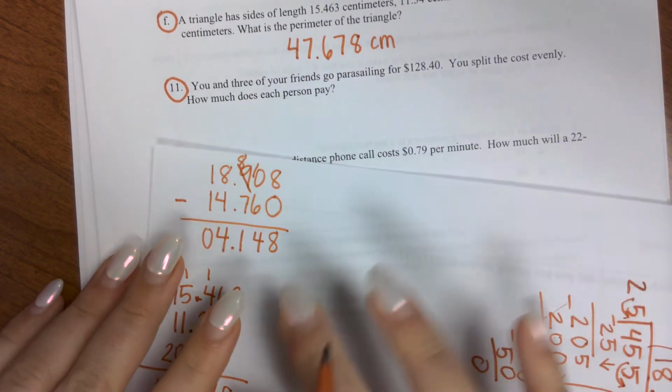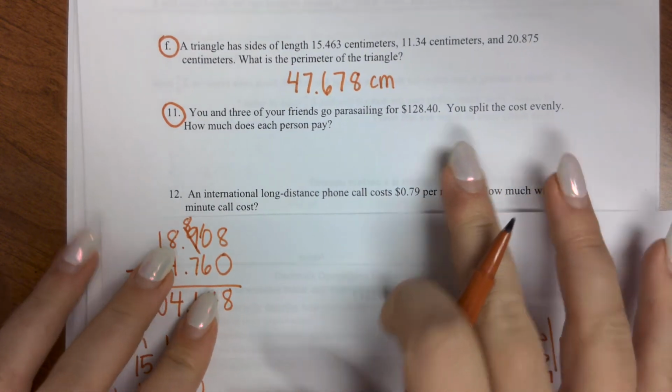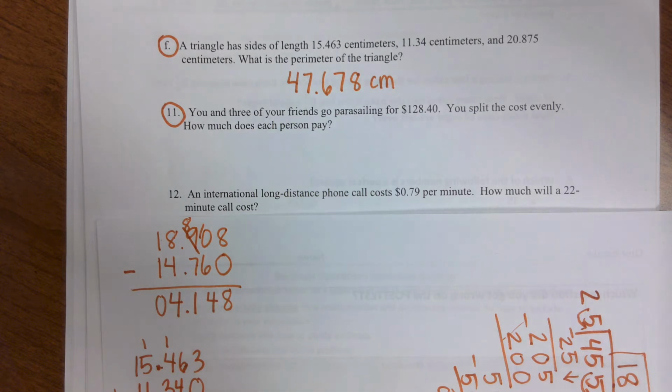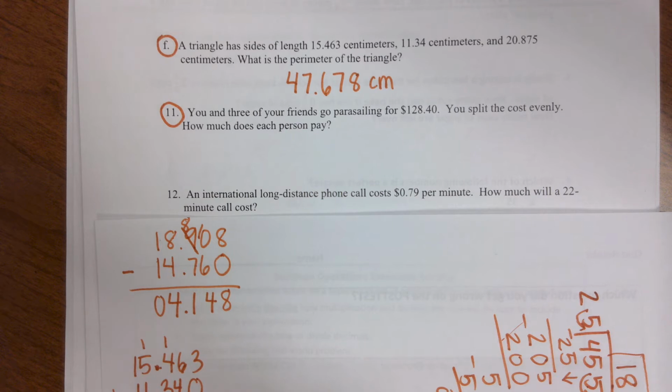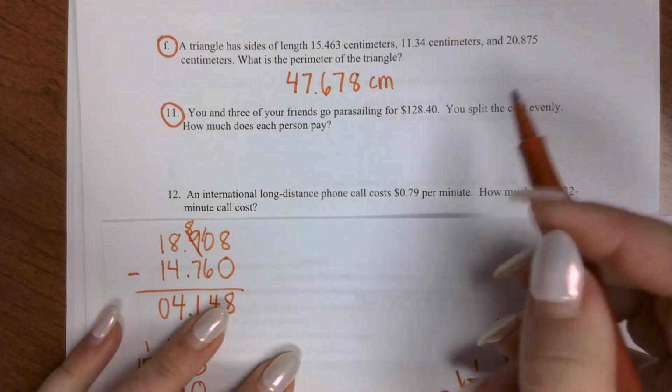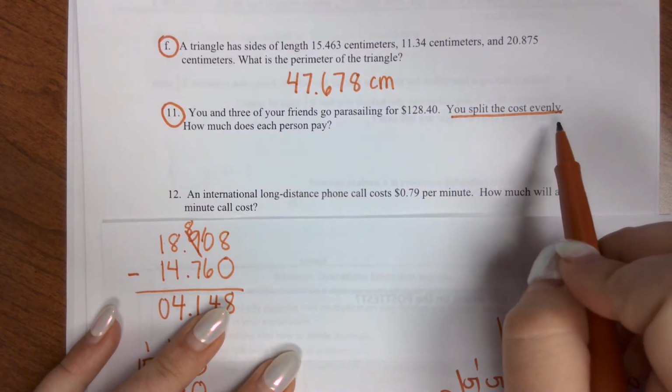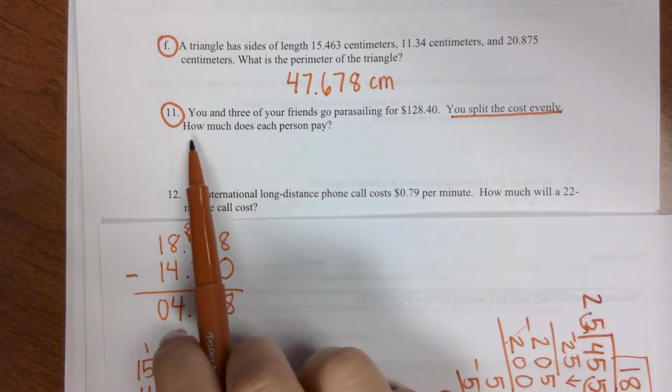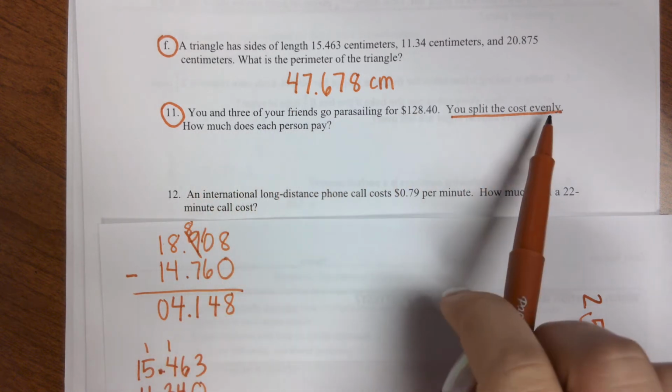All right, number 11 says you and three of your friends go parasailing for $1. Oh my goodness, I can't read today. $128.40. You split the cost evenly. How many people does that mean we're going to split the cost in? We're going to see how much each person pays.